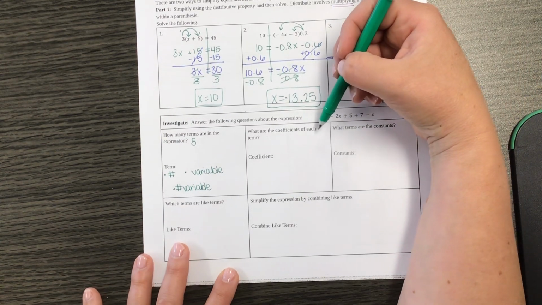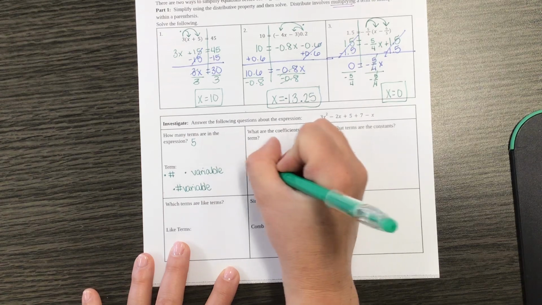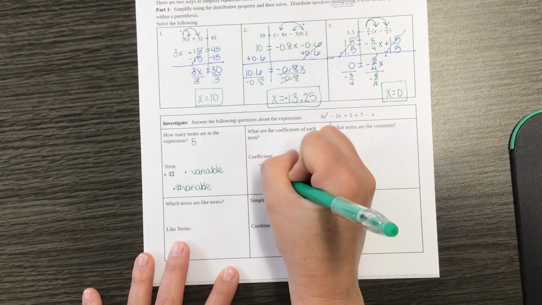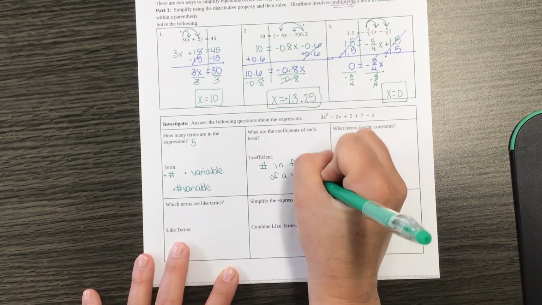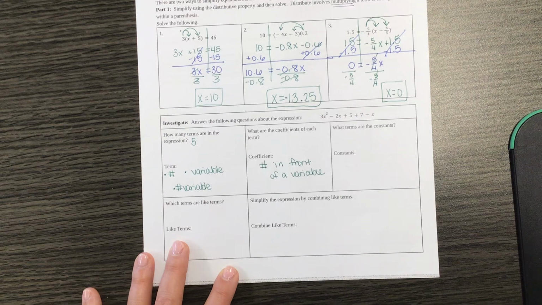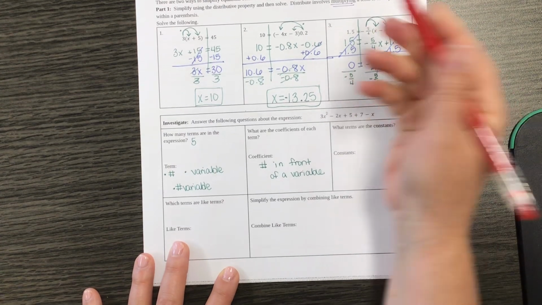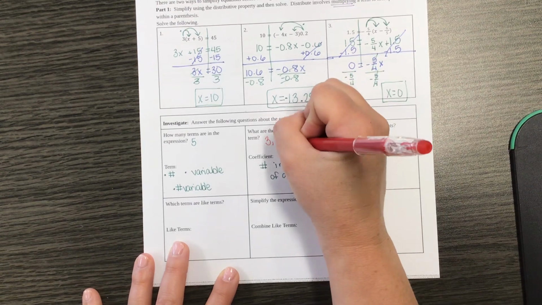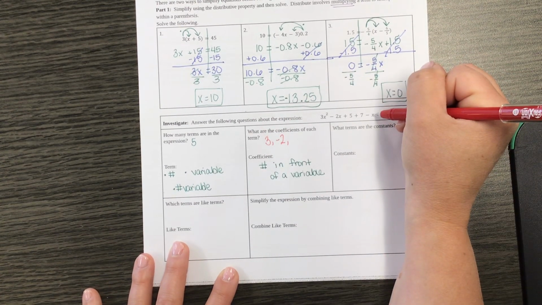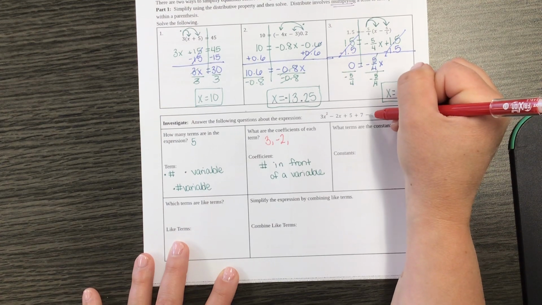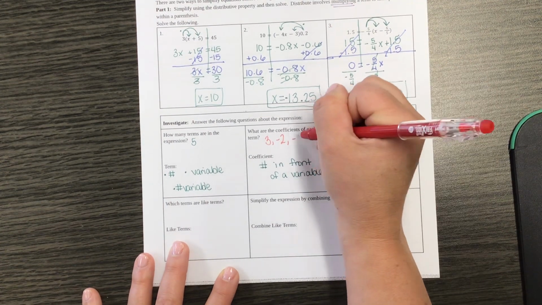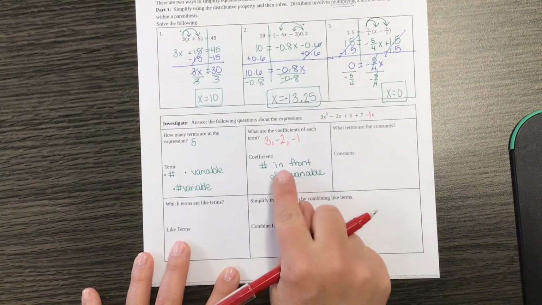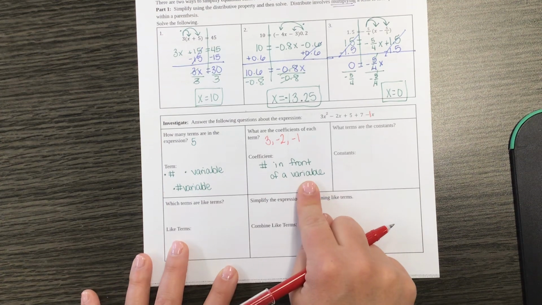Coefficients. What are the coefficients? Coefficients are the number in front of a variable. So you got to go find your variables, and then you got to look at what's right in front of it. Well, there's a 3 for that one. Here's a variable. There's a -2 for that one. And then here's a variable, and it doesn't have a number in front of it. So you put the -1. Those are our coefficients. Coefficients are the numbers that are in front of the variables.